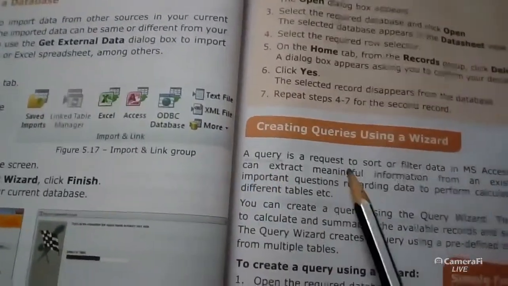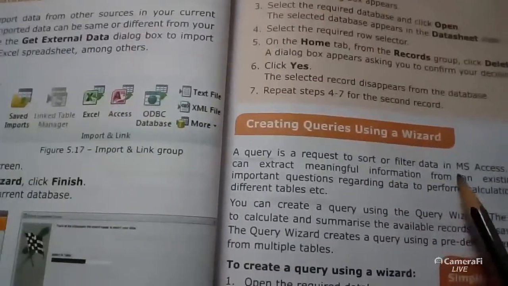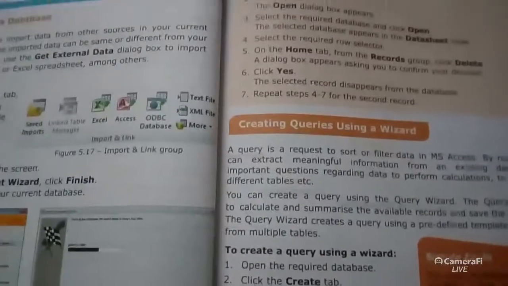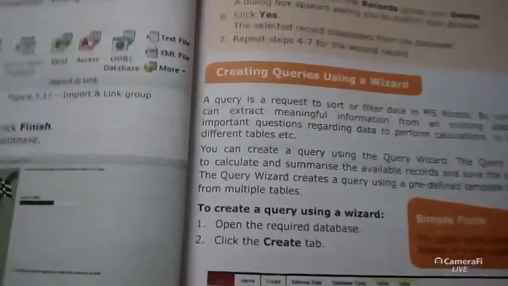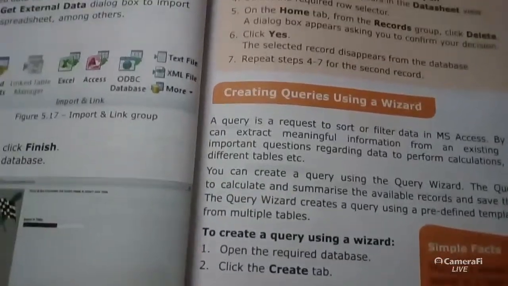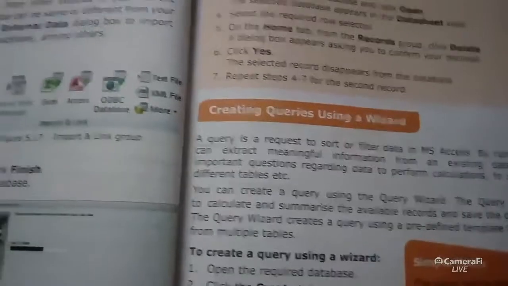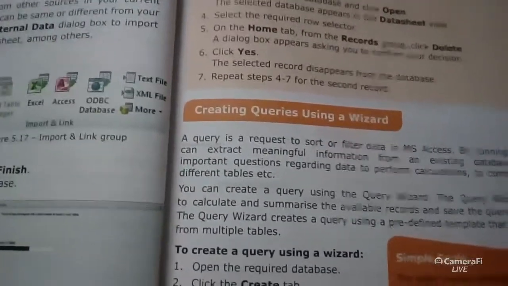A query is a request to sort or filter data in MS Access. That means if you want to sort your data or filter your data, that means you want to find the specific data, then you have to do a query.